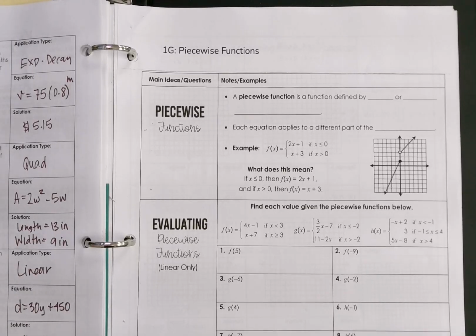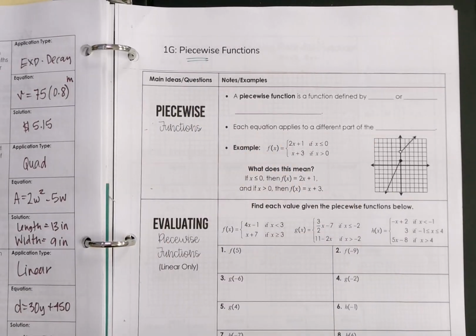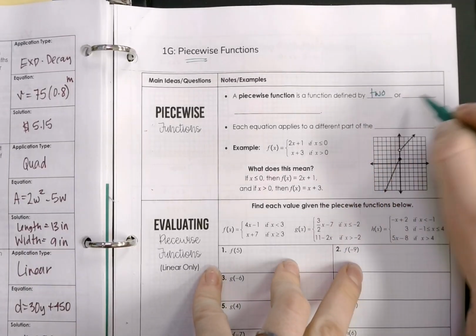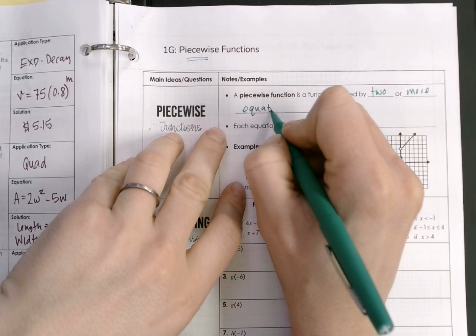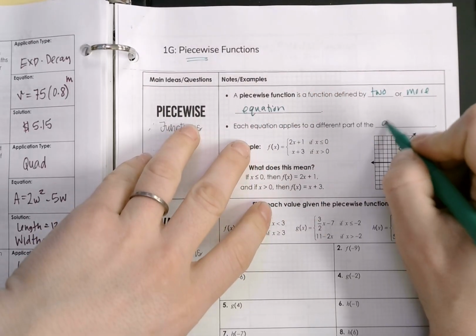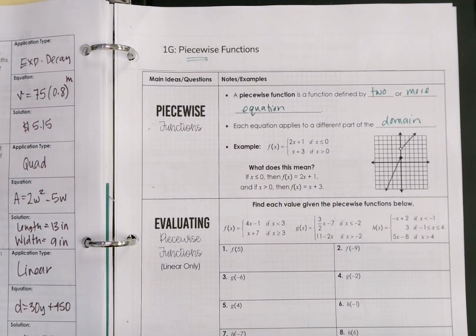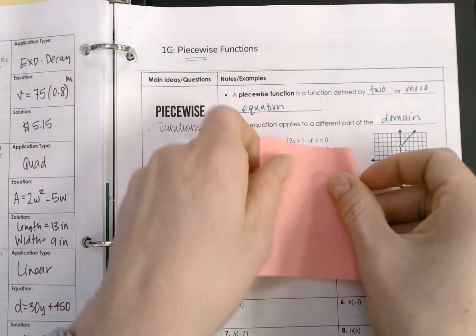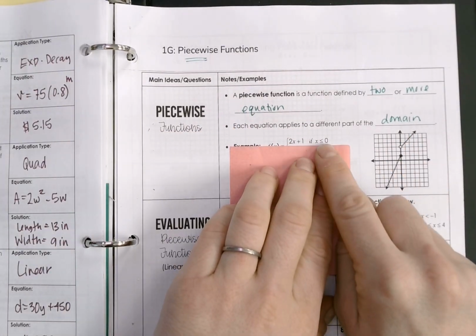Good morning. So we are looking at piecewise functions. A piecewise function is a function that's defined by two or more equations, and each equation applies to a different part of the domain. So for example, this equation, 2x plus 1, only applies to the function if x is less than or equal to 0.